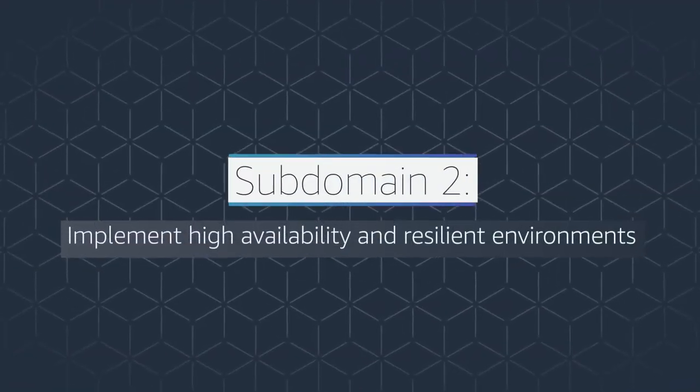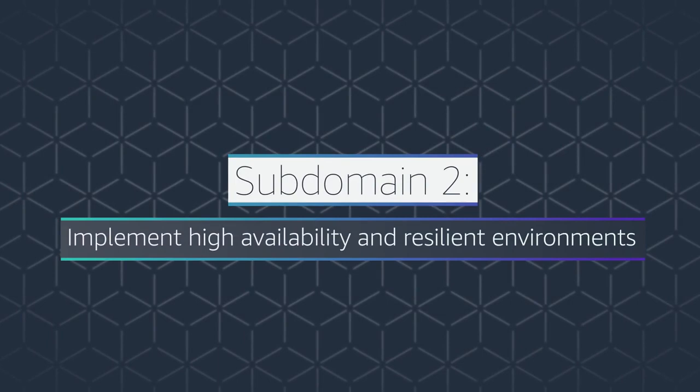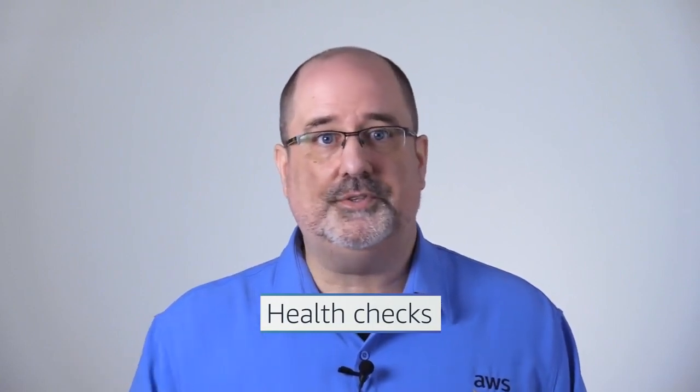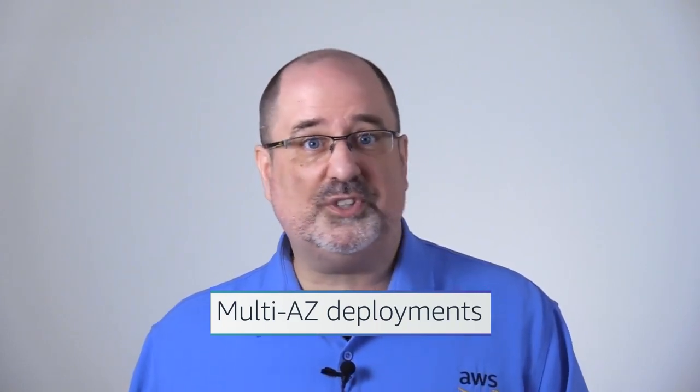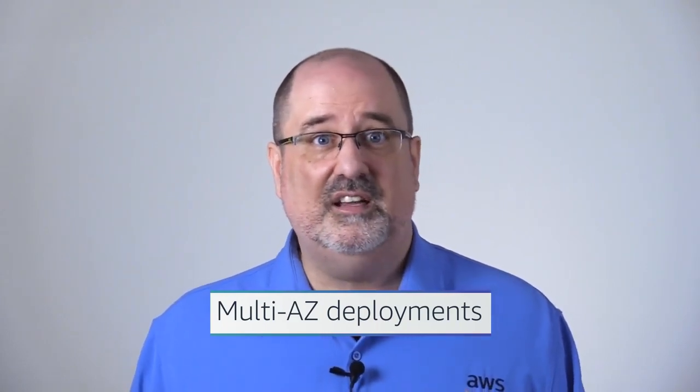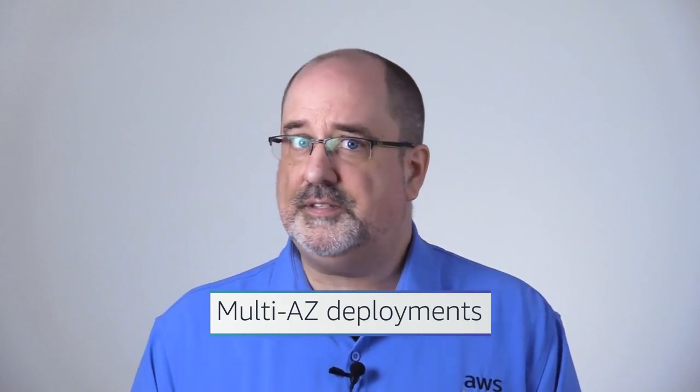Our next subdomain is implementing high availability and resilient environments. This may include elements like health checks for load balancers and Route 53, multi-AZ deployments. Multi-availability zone autoscaling is part of this, but it also brings RDS options back on the table, along with other data solutions such as EFS and FSx.